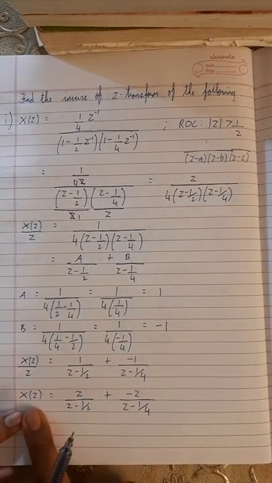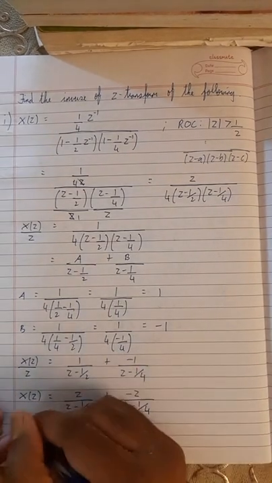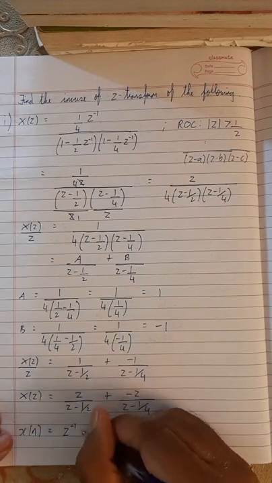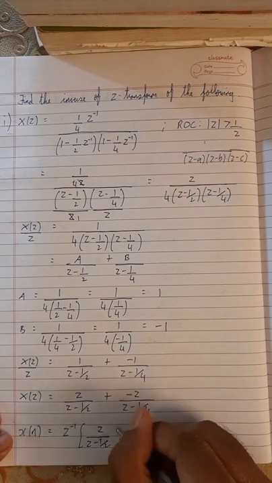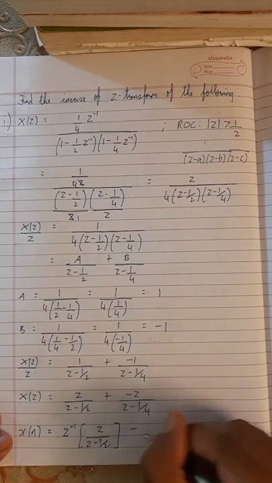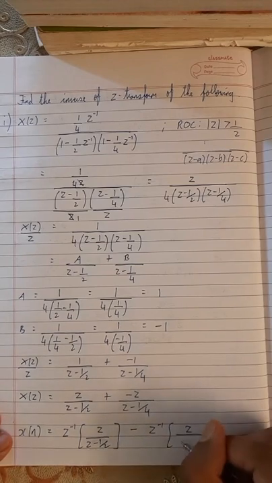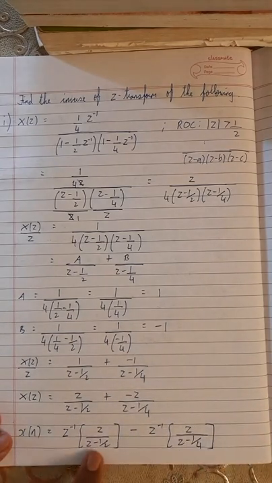So now we know that x of z is this value. So now I can say that x of n is nothing but z inverse of z by z minus 1 by 2 minus z inverse of z by z minus 1 by 4. Yes, and we already know the inverse of z by z minus a, right? If you want, I can write it over here.